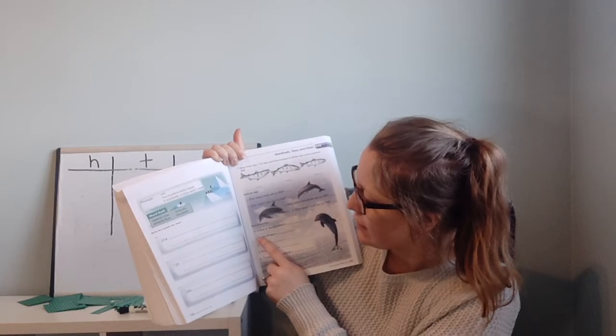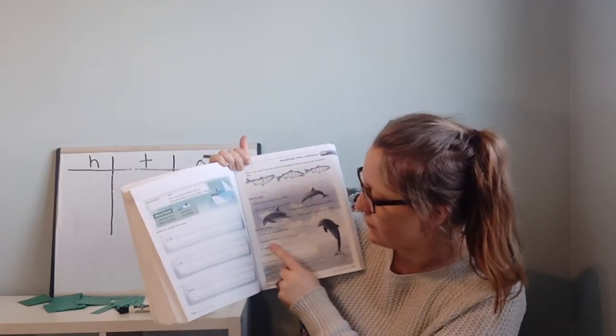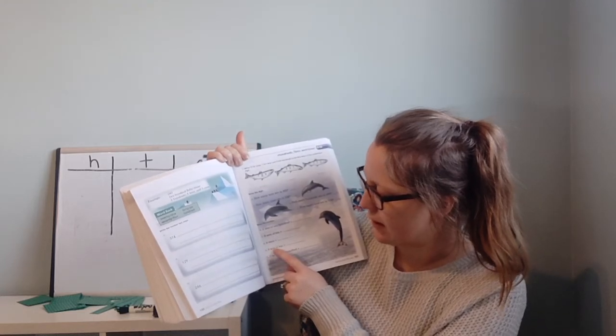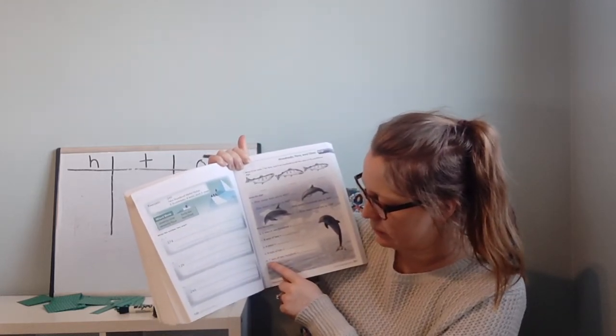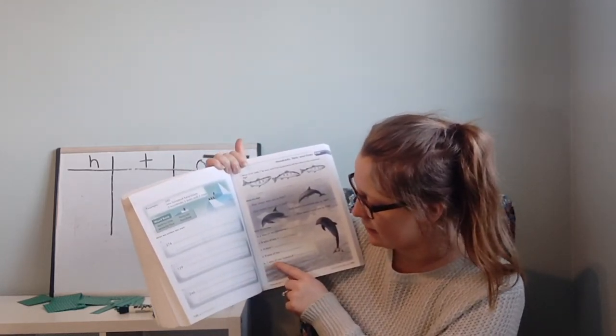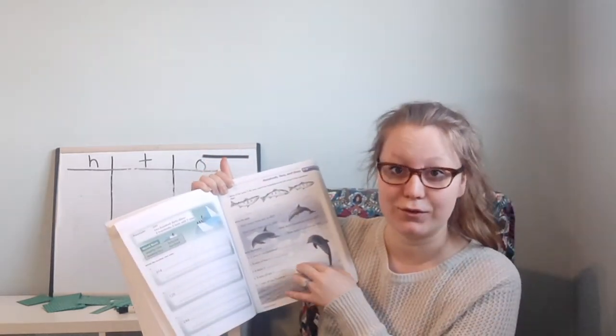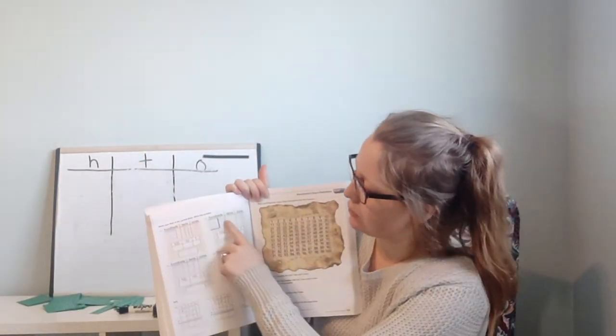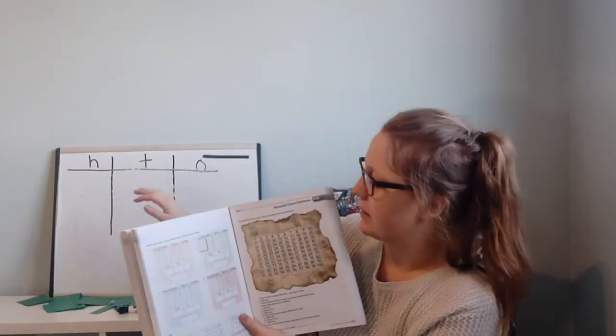Do the same thing for 6 sets of 10. Then 4 ones. Then try 9 sets of 10. And the last one on this page, 7 sets of 100. After you're done that, turn the page. Here you have your hundreds chart, just like I have up here.